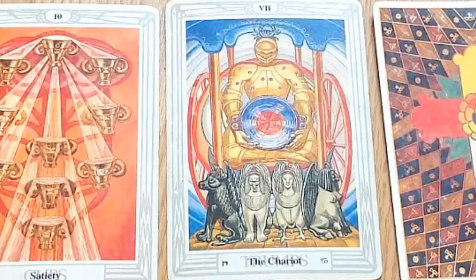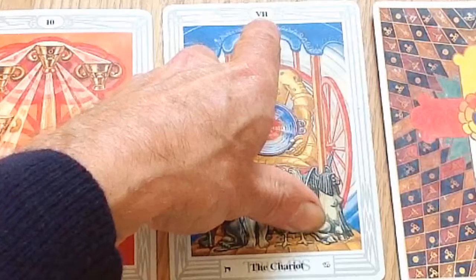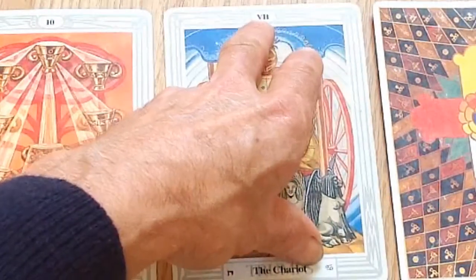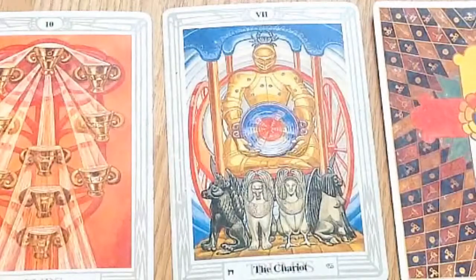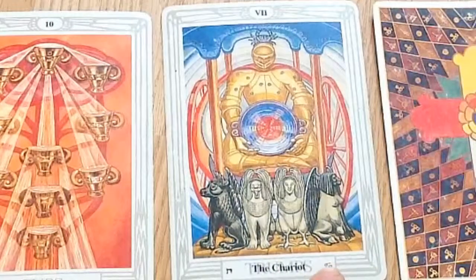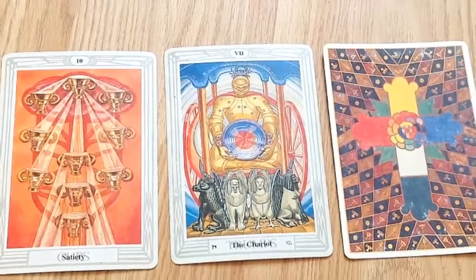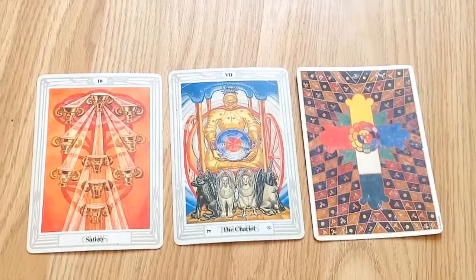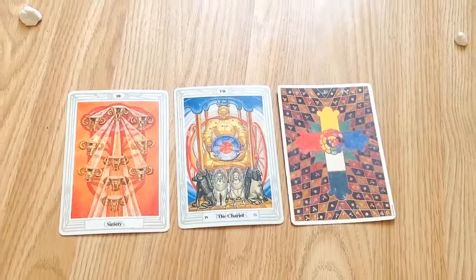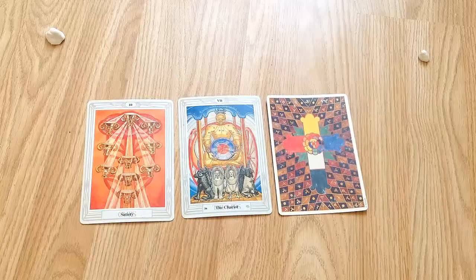So the Chariot is the number 6, and you'll notice they're using Roman numerals. They use Roman numerals for the major arcana, and ordinary numbers for the minor arcana. There's a little symbol down there, and that's a symbol of Cancer the Crab. So this tells me straight away that the Chariot is the key card for understanding the astrological sign Cancer the Crab. So that's my card for the present.